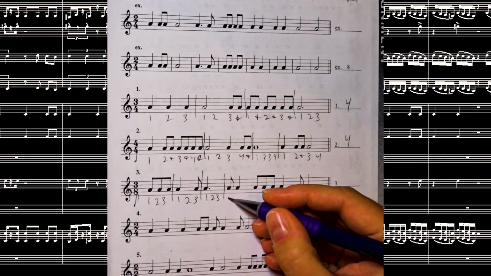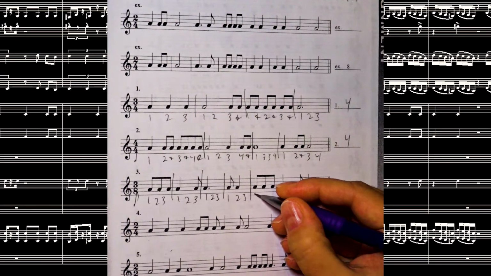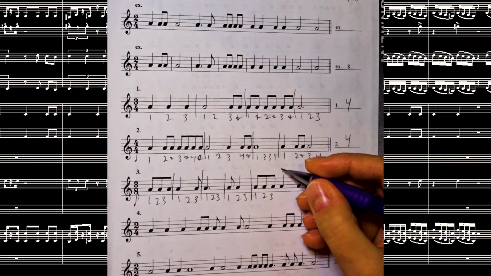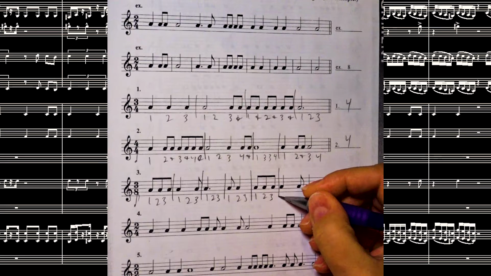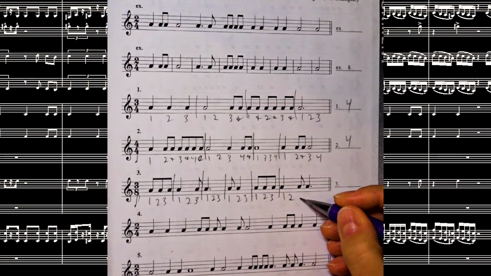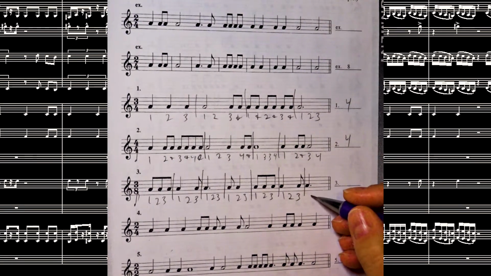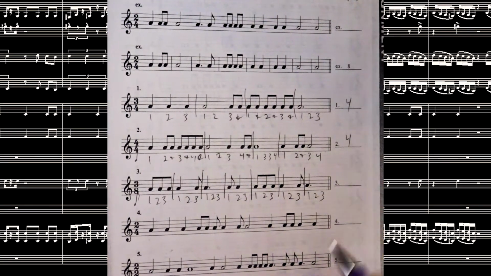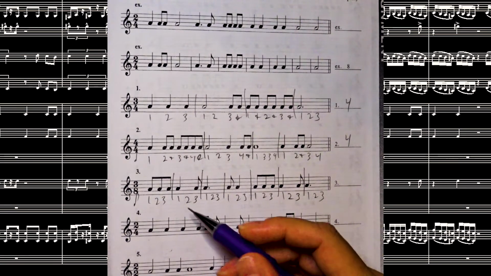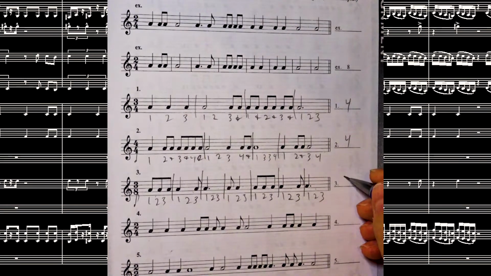Bar. 1, 2, 3, bar. 1, 2, 3, bar. 1, 2, 3, bar. 1, 2, 3. So how many of these? 1, 2, 3, 4, 5, 6, 7.